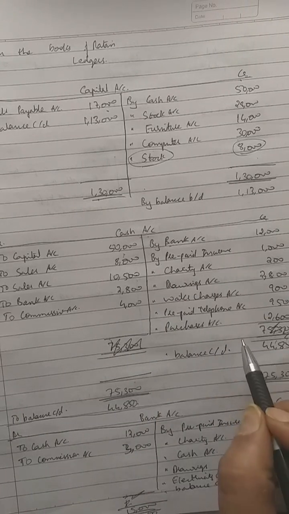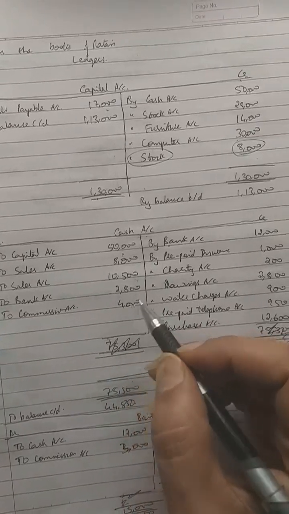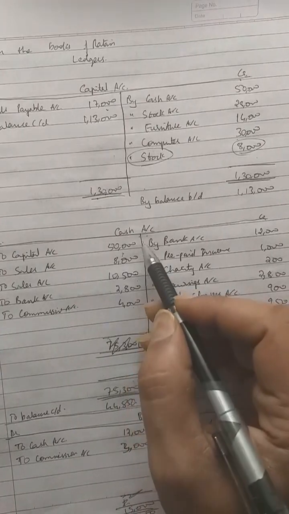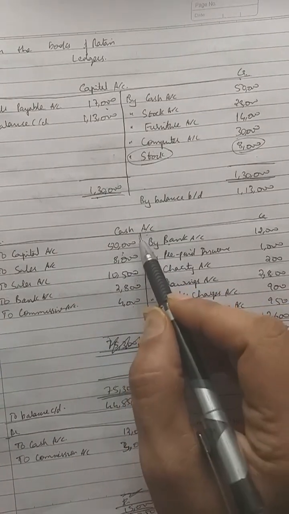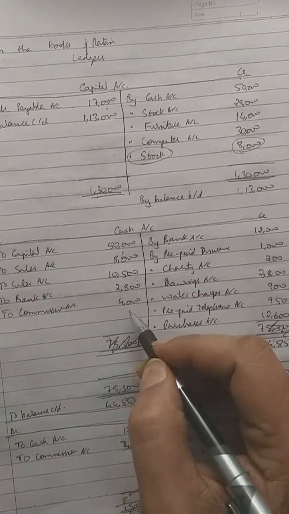Yes, commission. Now commission has been received to the extent of 4,000. So cash account is affected by 4,000. In the journal entry, cash account has been debited. So come to cash account, come to debit side, write the name opposite to it. To commission account to the extent of 4,000 only.